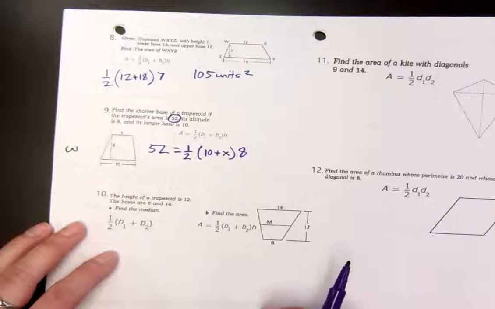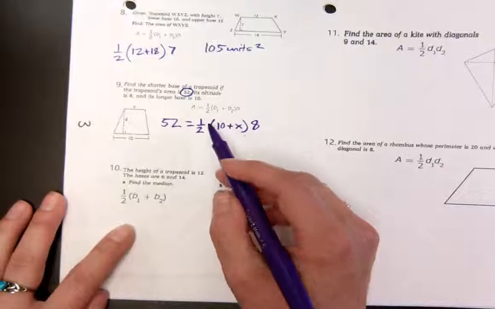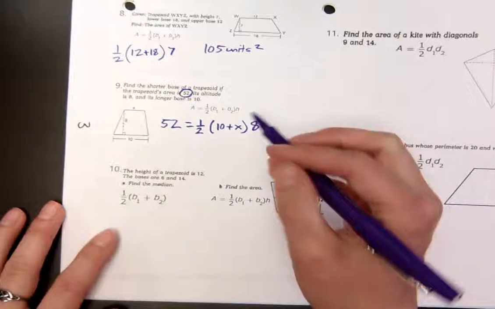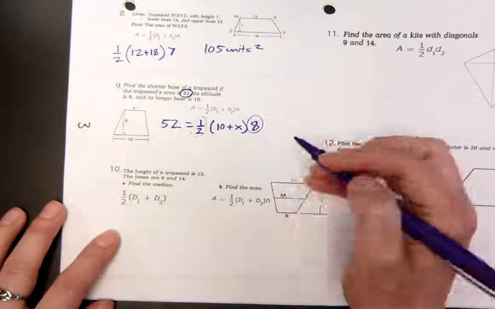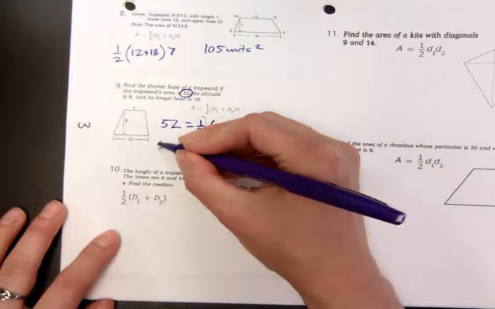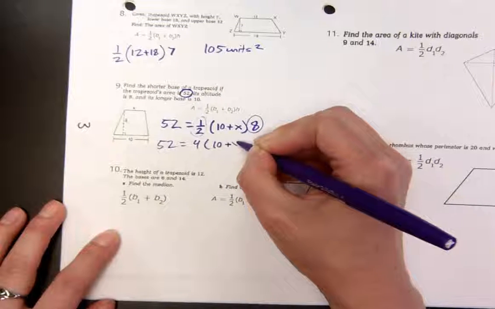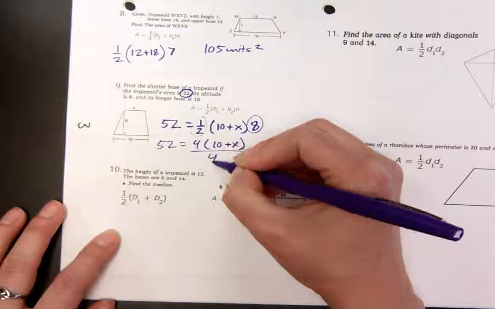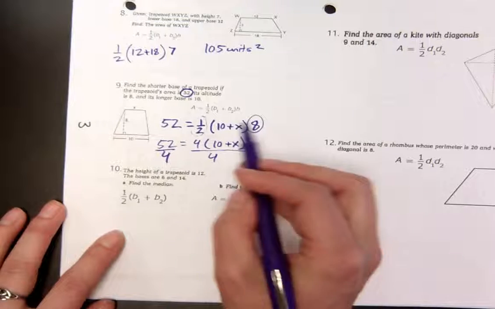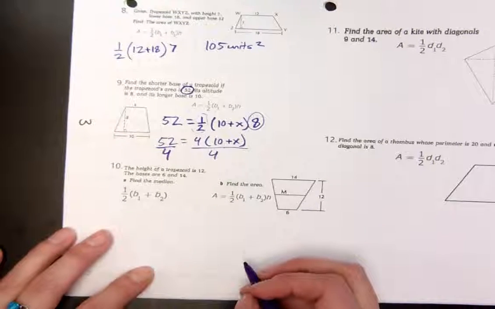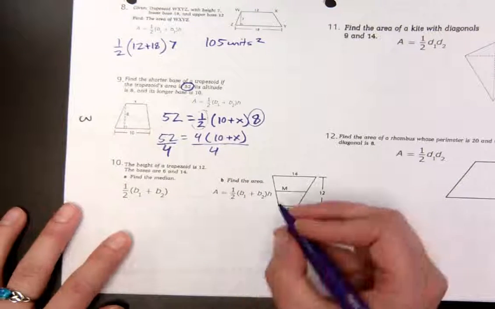So I would take 1/2 times 8 and multiply out to get 4. So then we have 52 equals 4 times 10 plus X. Divide by 4. So I'm just simplifying what I can on that side.